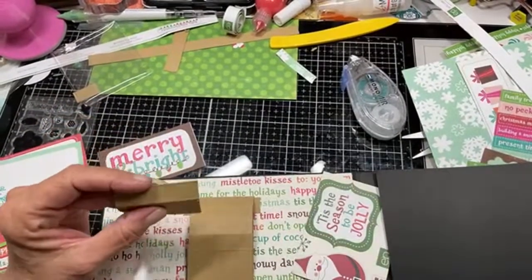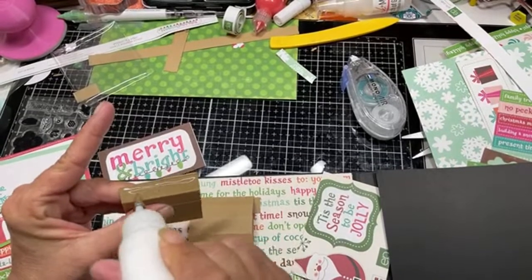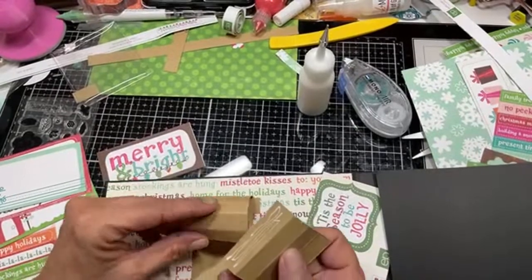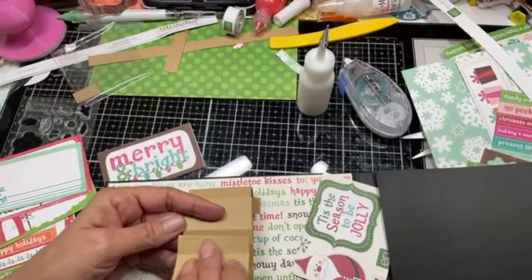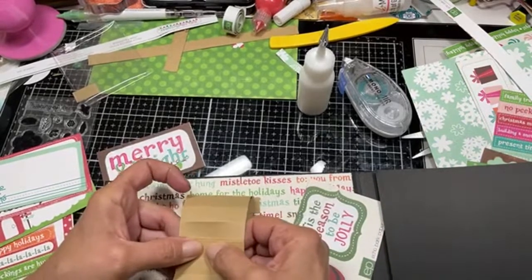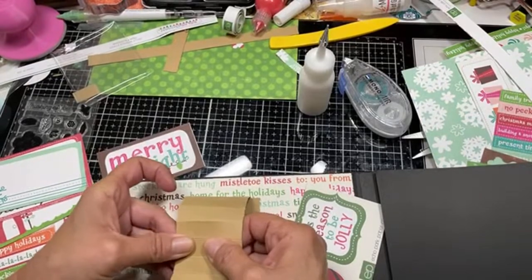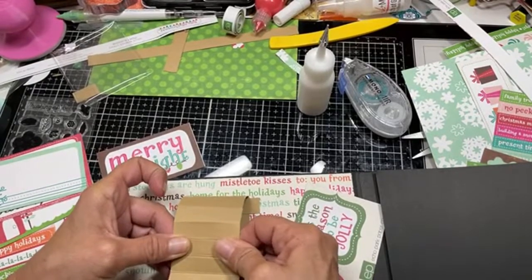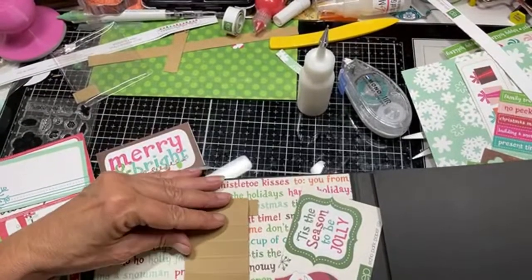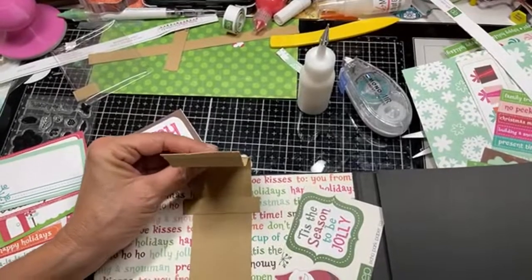We're going to glue this back together. Alright, let's see.